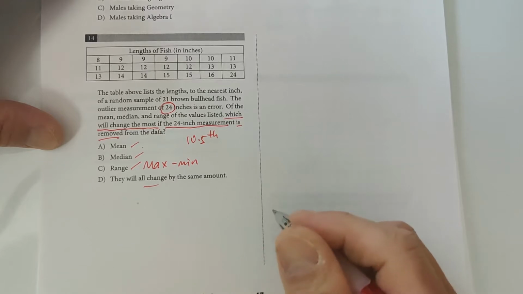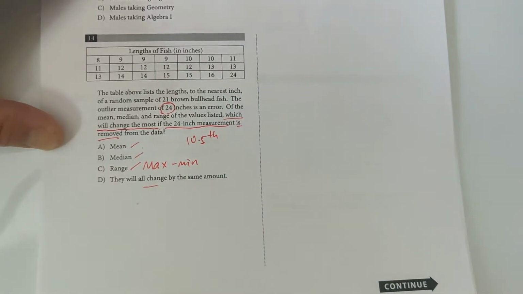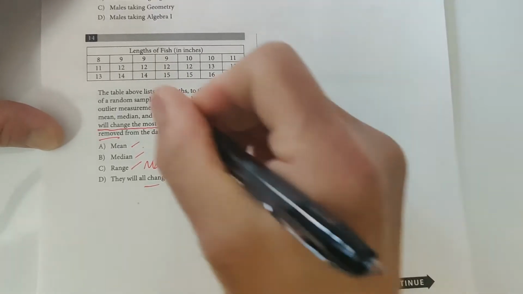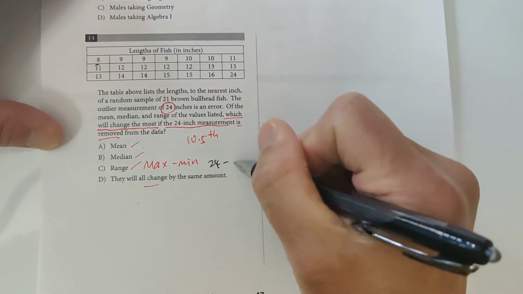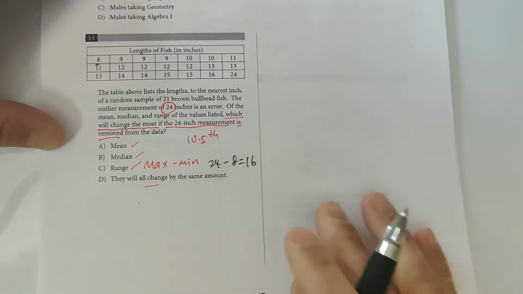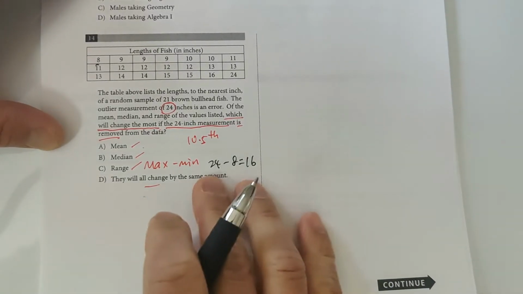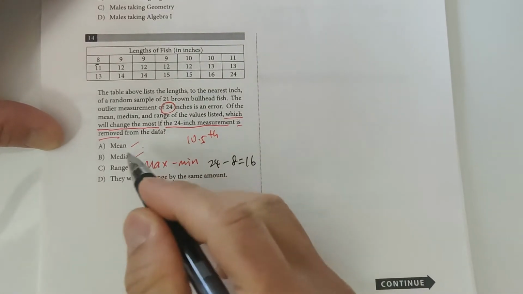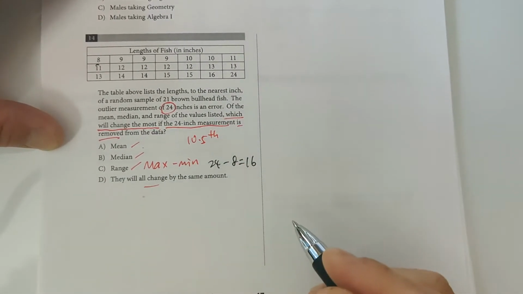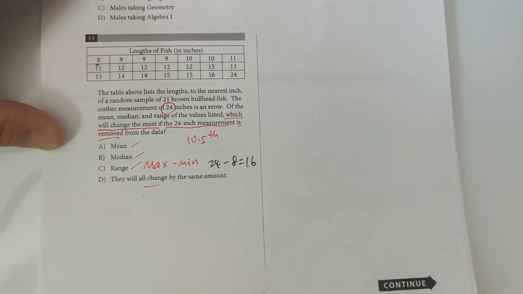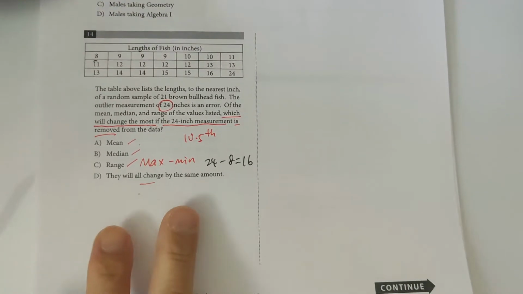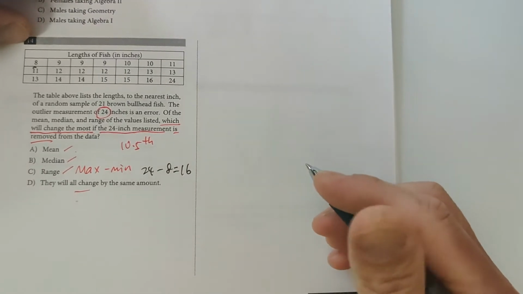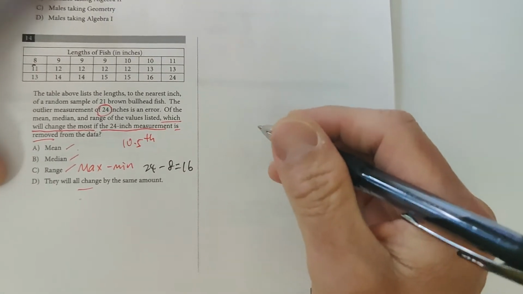So for the range, the maximum would be 24, right? Minus the minimum, which is 8. So 24 minus 8, we've got 16. This is when we include the 24. To do all these things, I would say it's a long work. It's very tedious. May I suggest using a number line plot to do it?